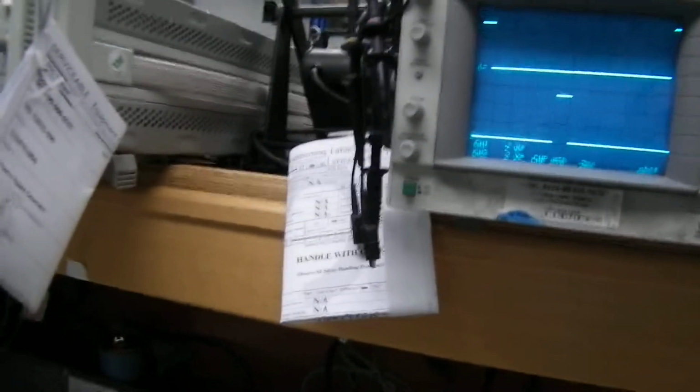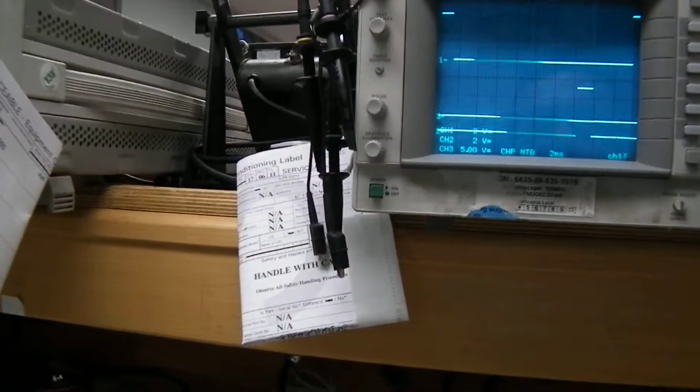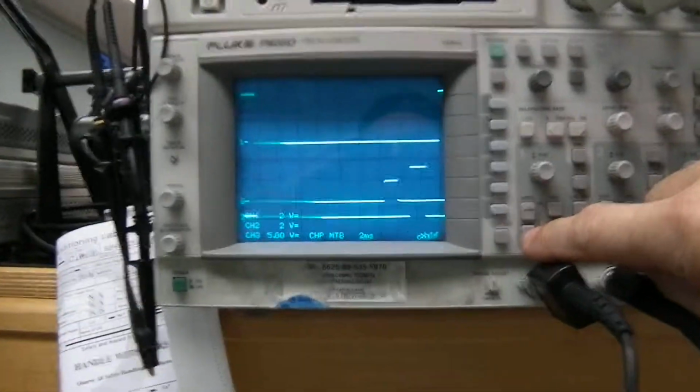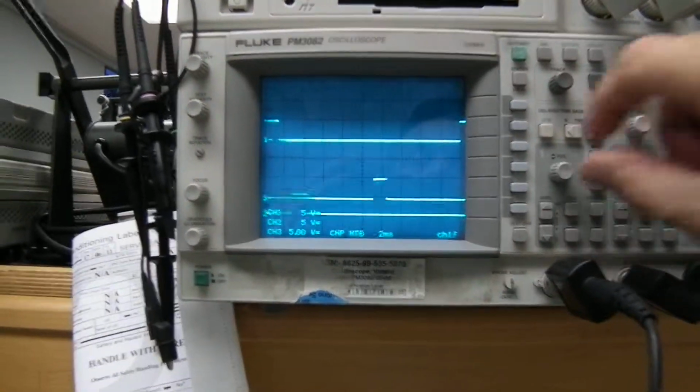Just having a little look at the waveforms, if we now bring up the third waveform, I'm just going to reduce the amplitude and the sensitivity of the scope.